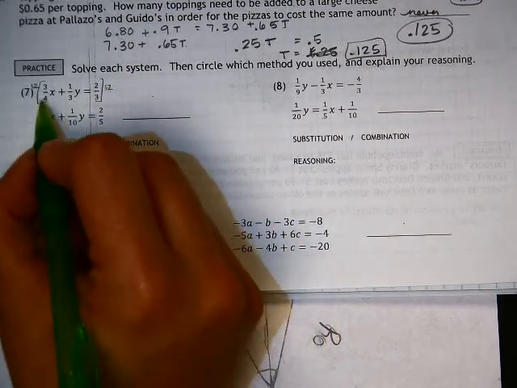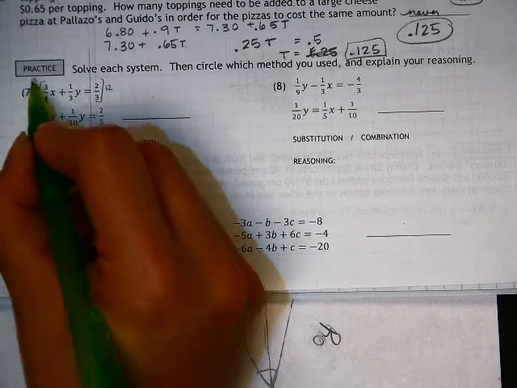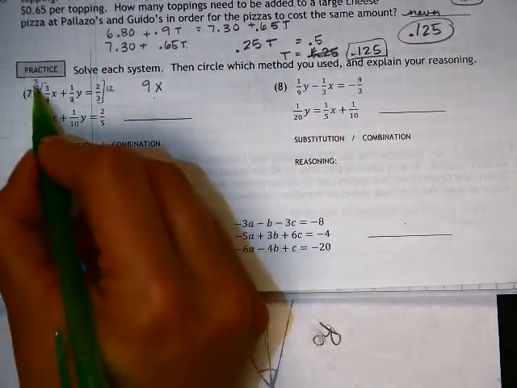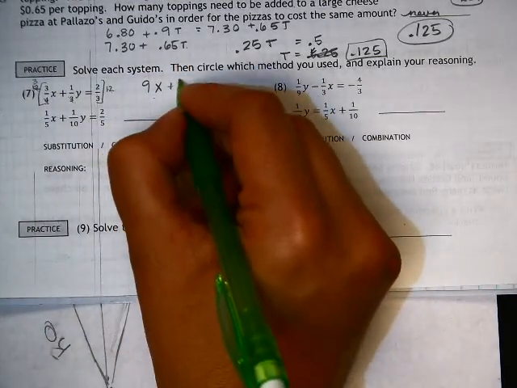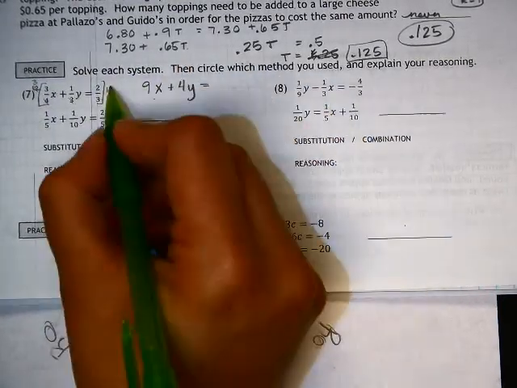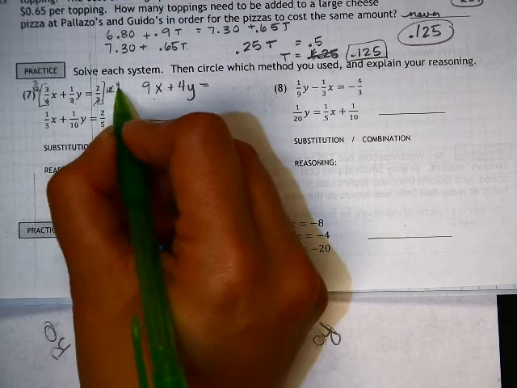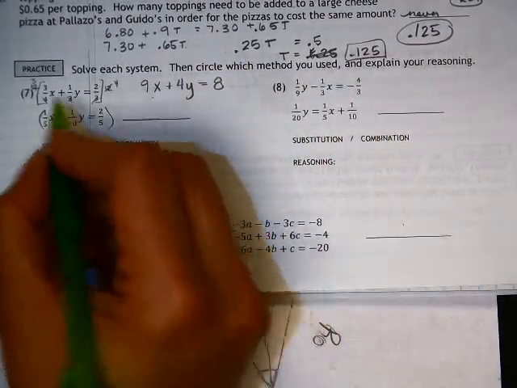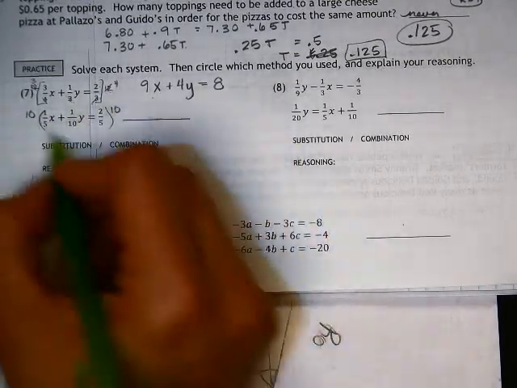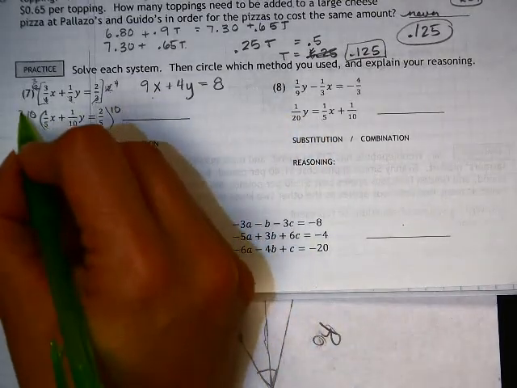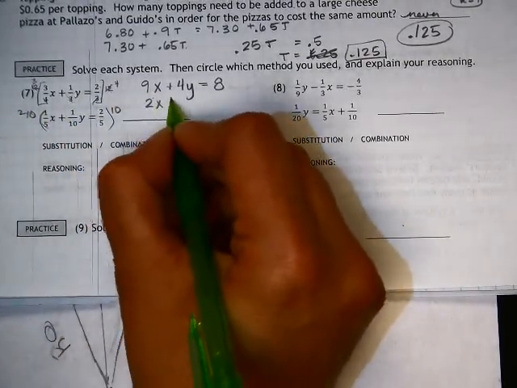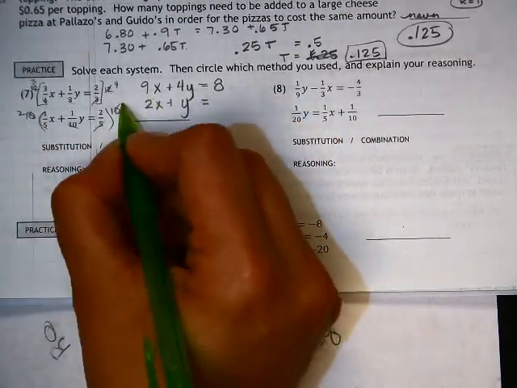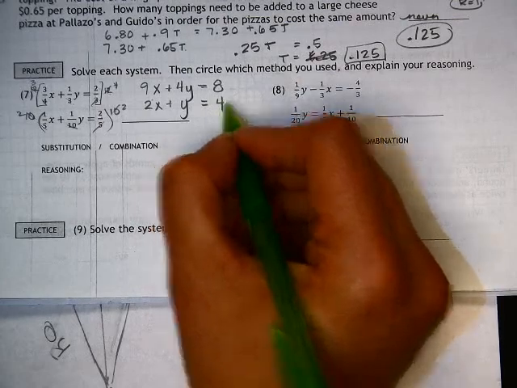So when I multiply this, the 4 cancels but leaves me with 3. So that gives me 9x. Here the 3's cancel but leaves me with 4, which gives me 4y. And here the 3's cancel but leaves me with 4, which leaves me with 8. Here I'm going to multiply those through by 10. So here the 5's cancel, leaving me with 2. Here the 10's cancel completely, leaving me with y. And here the 5's cancel, which leaves me with 4.